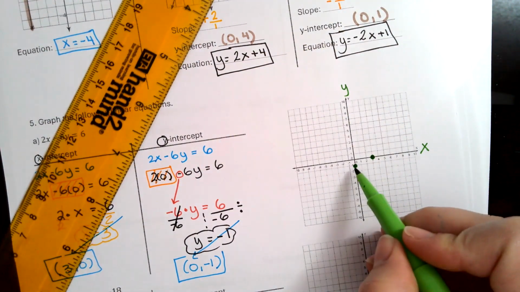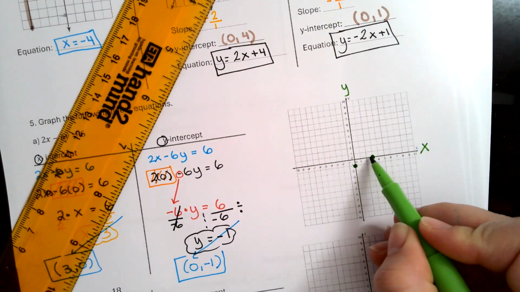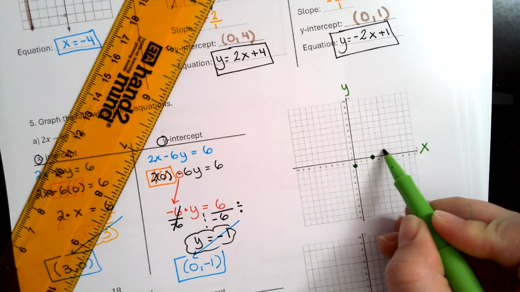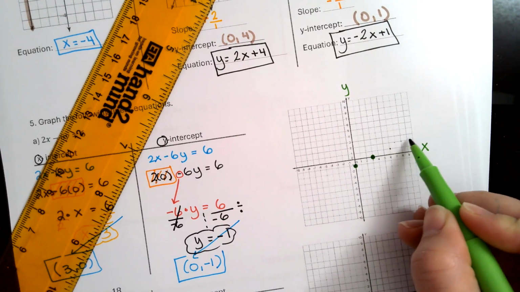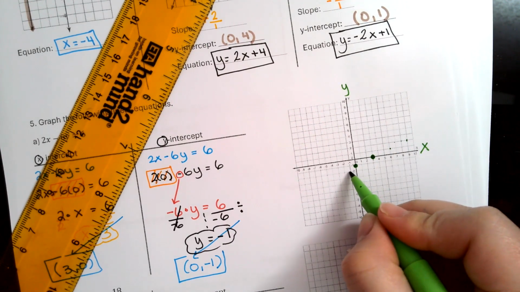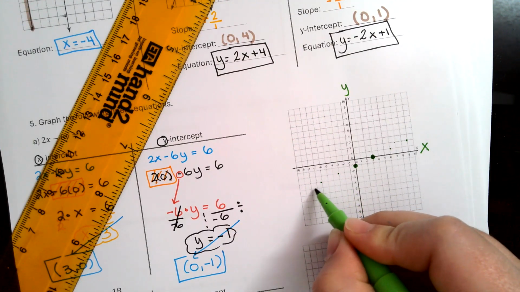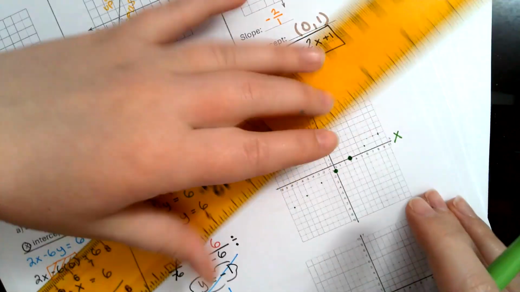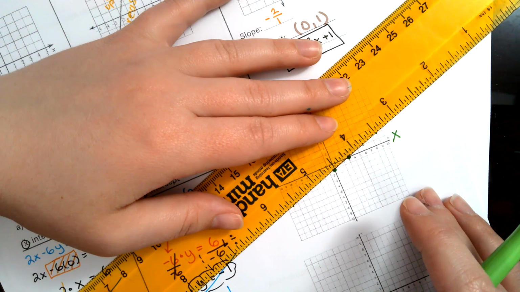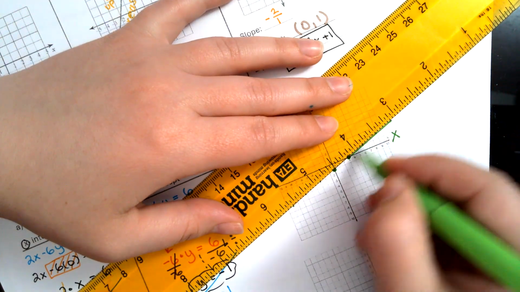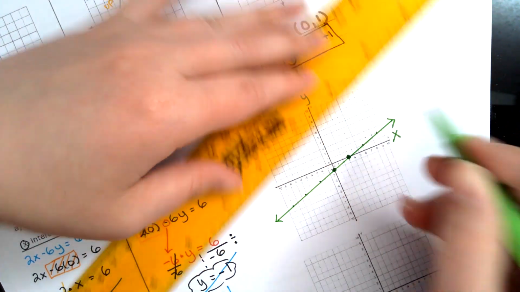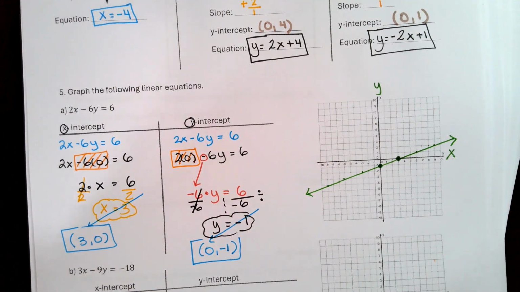Now you can also count slope here. So we go 1 up, 1, 2, 3. We can continue 1 up, 1, 2, 3, 1 up, 1, 2, 3, and continue here. If you wanted to use this to create more points, that's okay. Or you can just stick with your x and y intercept and then just draw a line through them. That's okay as well.